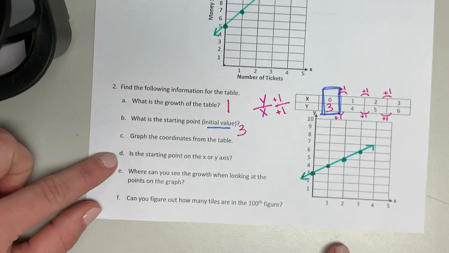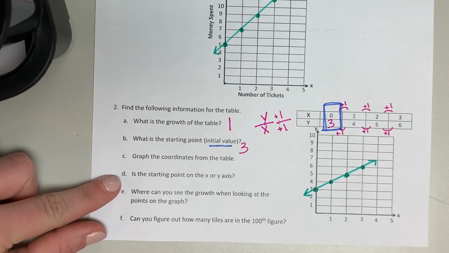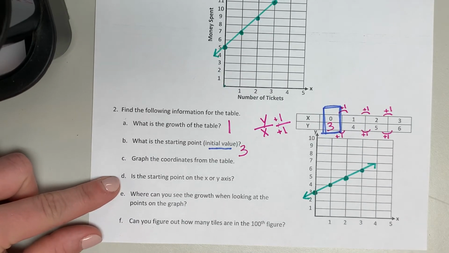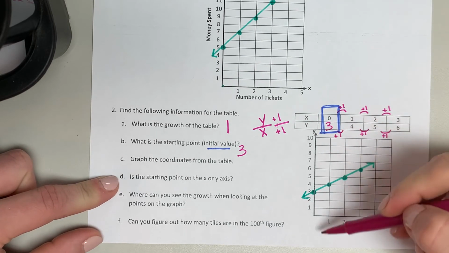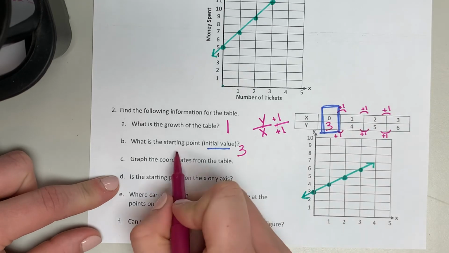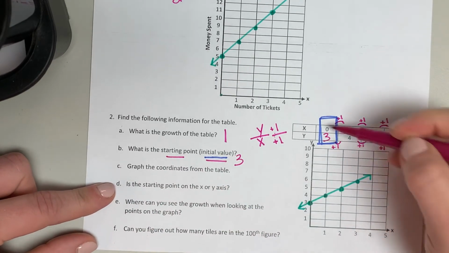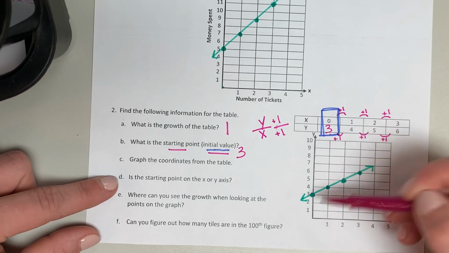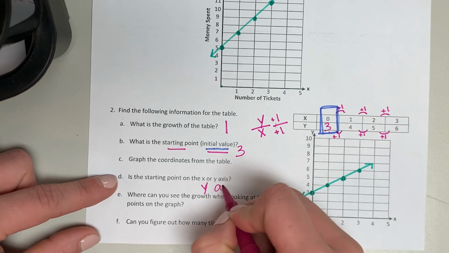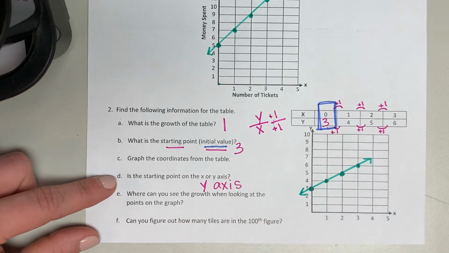Now, let's look at D. Is the starting point on the y or x axis? So, this is the x axis. This is the y axis. Your starting point is your initial value. Where was that 0, 3 dot located? On the y axis.